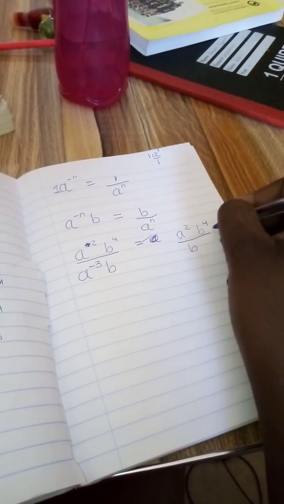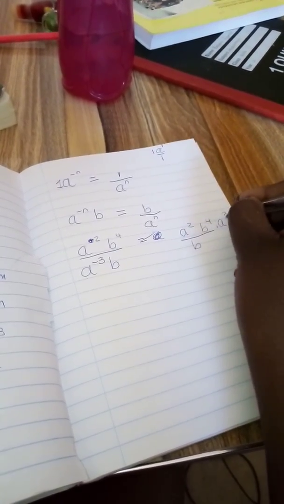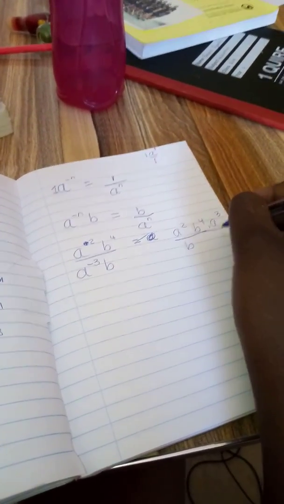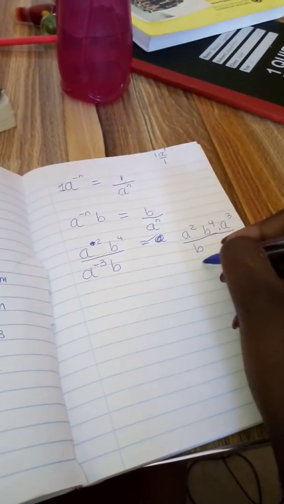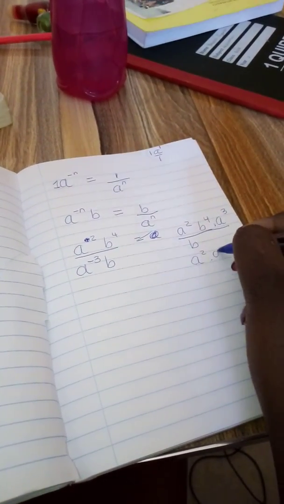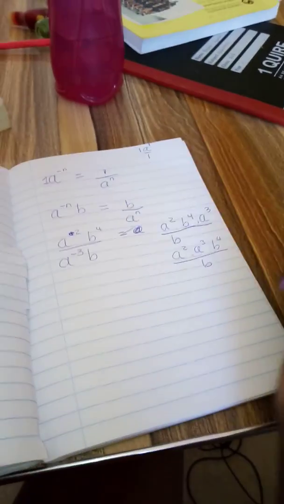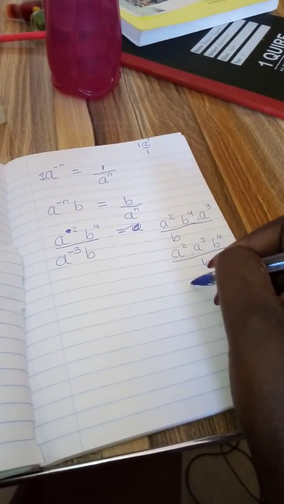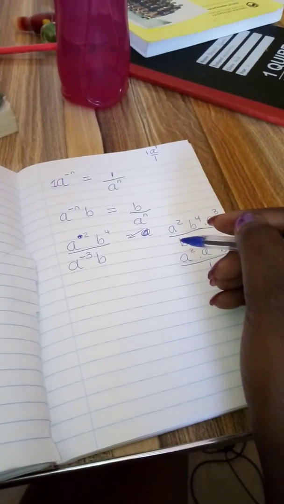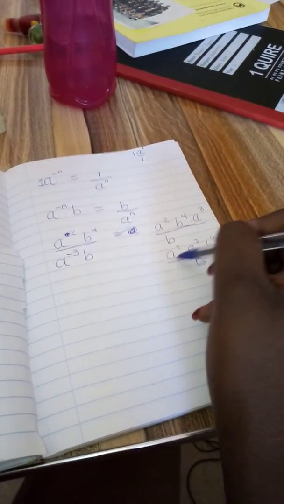So we have to bring the a up. I always find it easier to write it like a squared dot a cubed dot b^4 over b. Then we go back to the multiplication rule.